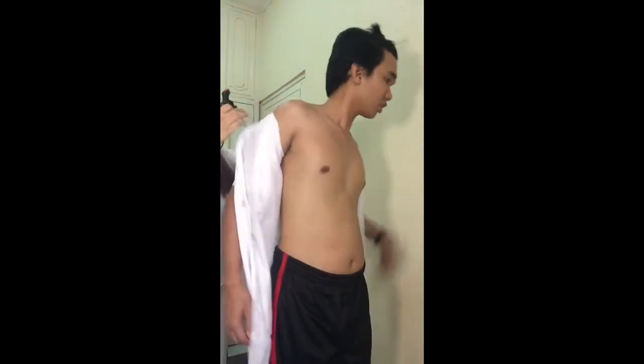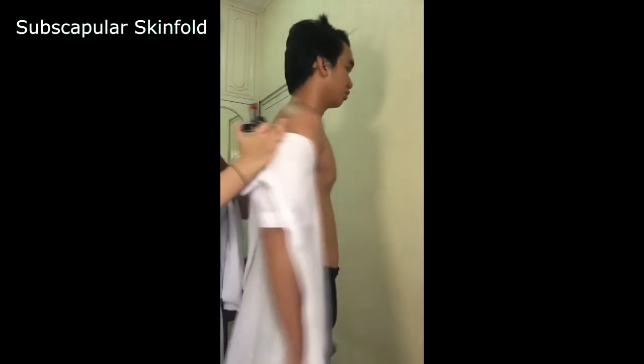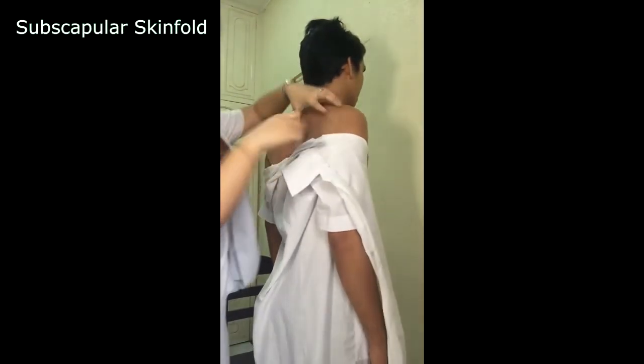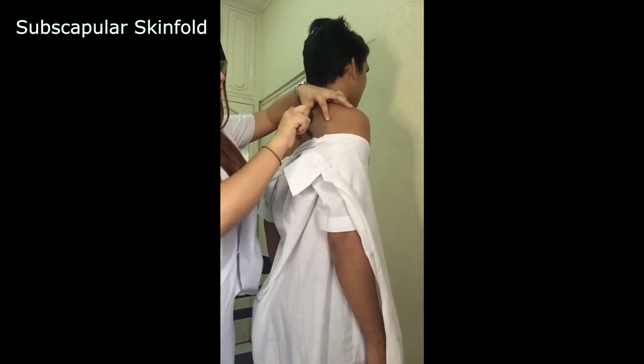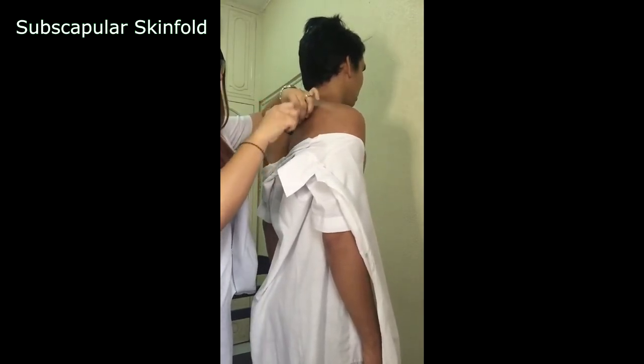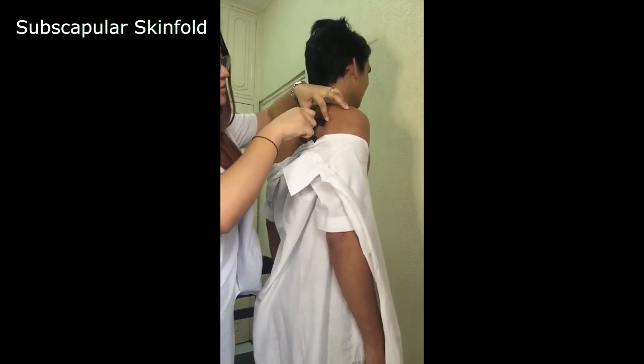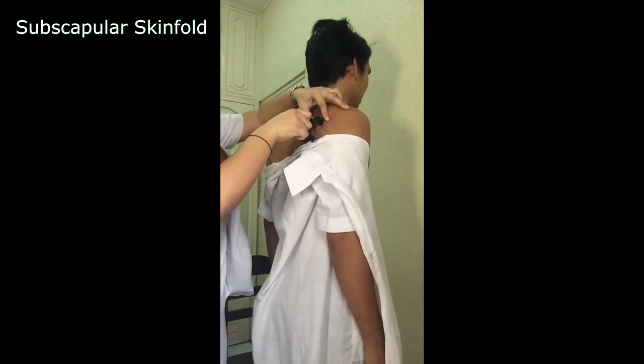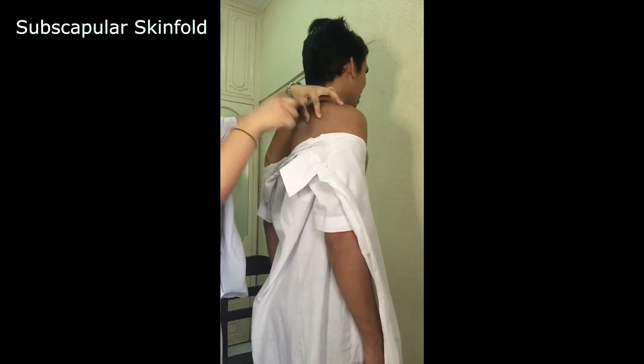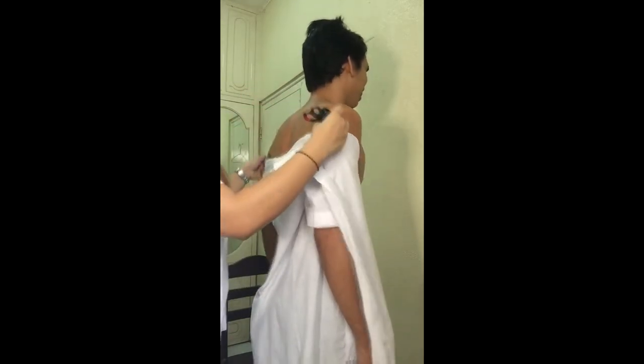And then we'll pinch here, sir. Okay, measure on the back. The subscapular. Here, sir. There's not much there. Very lean. Yeah. I would make a really bad hamburger. Okay, thank you, sir.